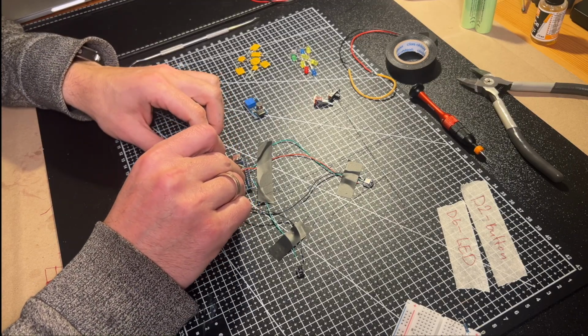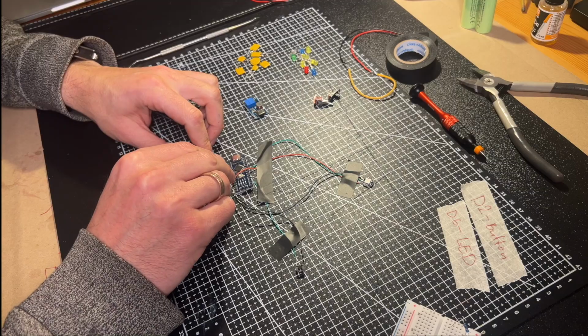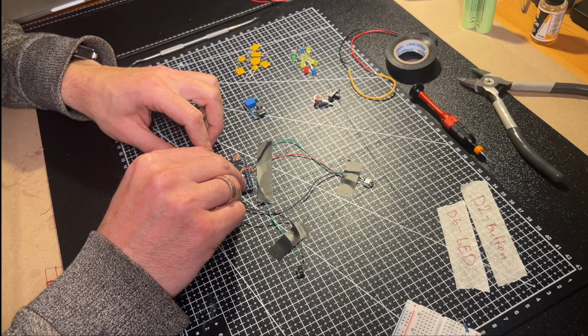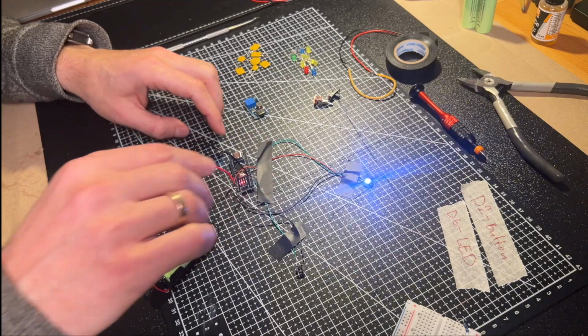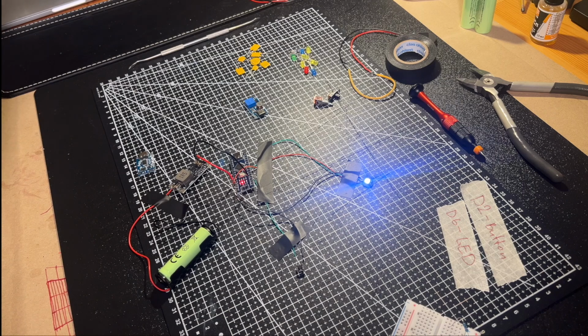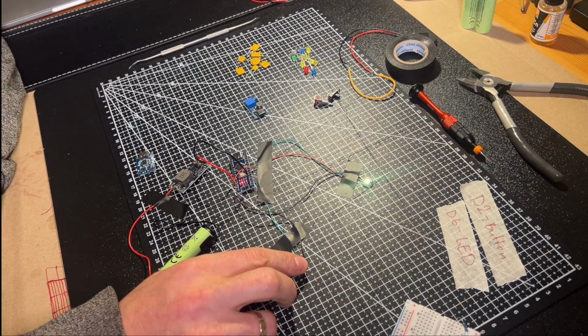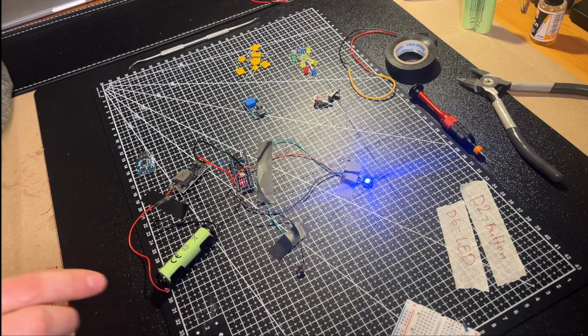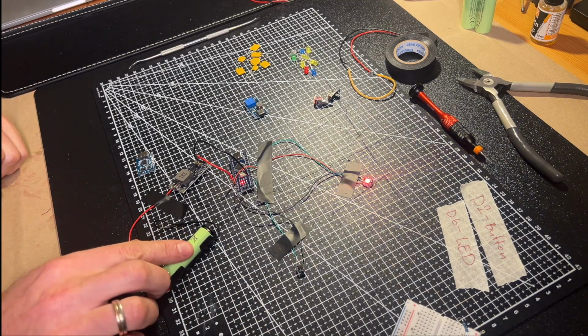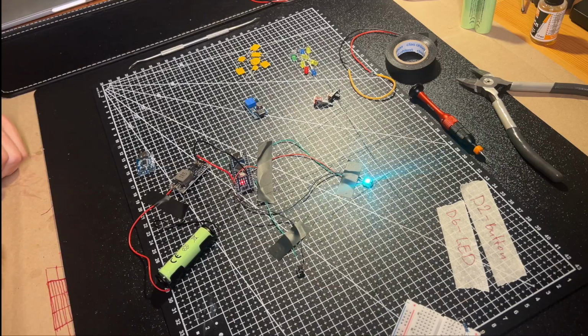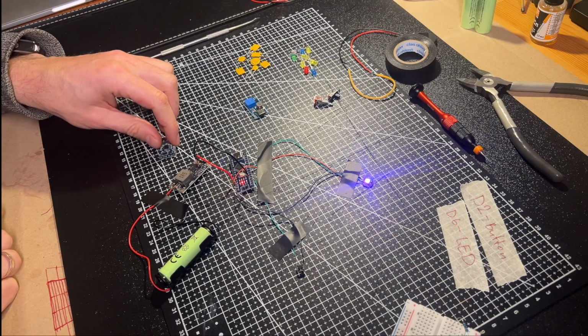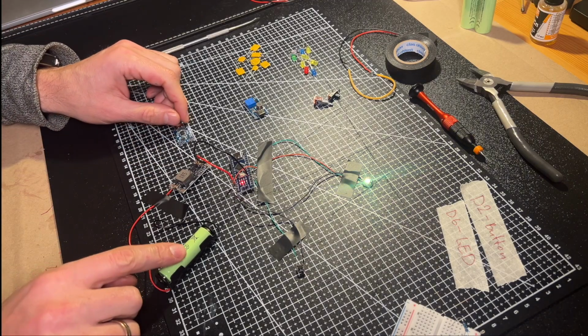Oh, we have another ground here with it. Yeah, good. So we can use, of course, that button, and that would work. This is the first option. Meanwhile, now this entire system is working from that battery.